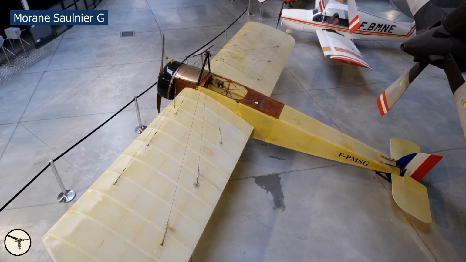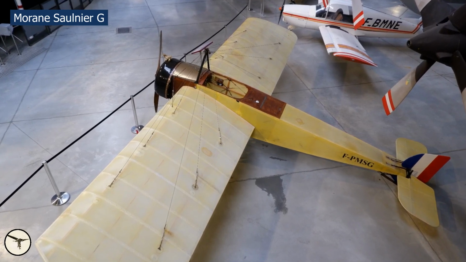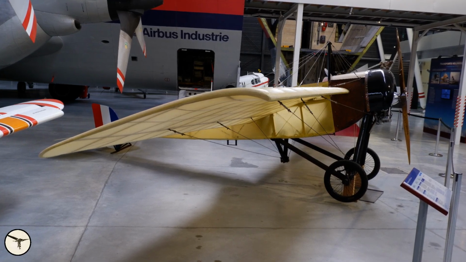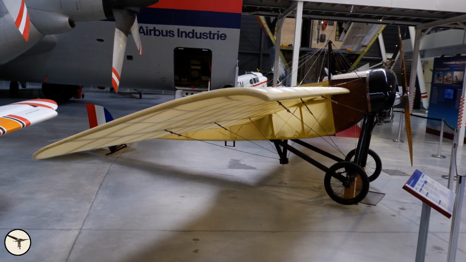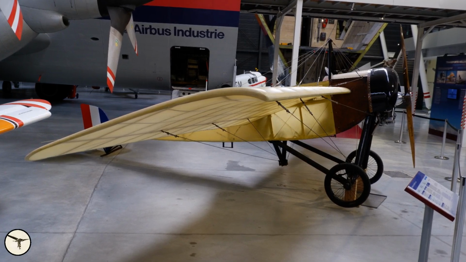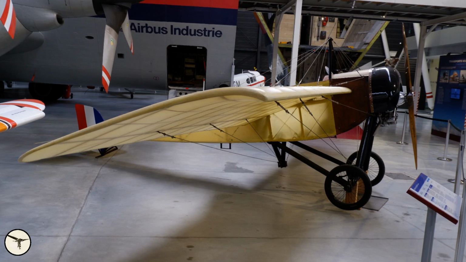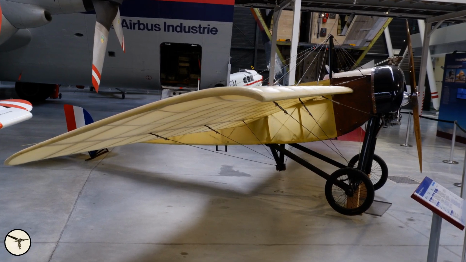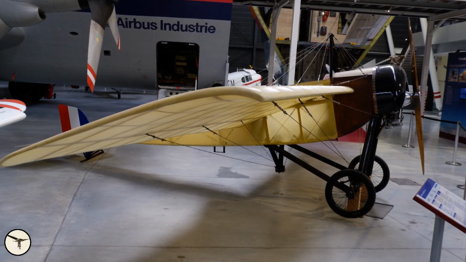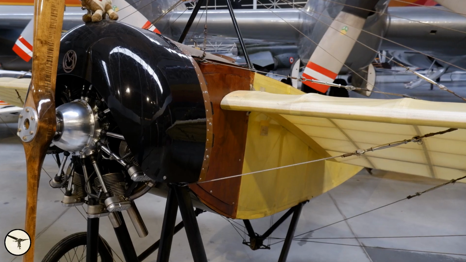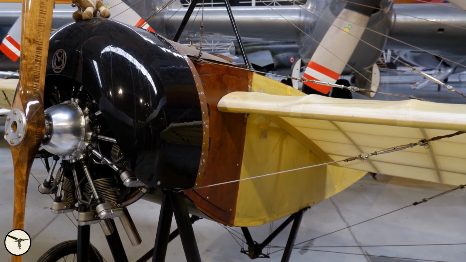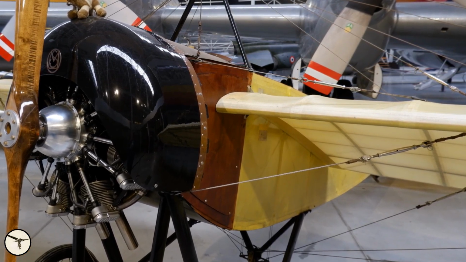This is a replica of a Morane-Saulnier Type G from 1912. The wing is thin, but it can still produce a lot of lift because the forward part of the wing is curved. In a way, it resembles the maneuvering flaps of the F-16, or maybe you should say opposite. The F-16 makes a copy of this. It is that curvature that makes the wing effective, because it allows the aircraft to fly with a high angle of attack.